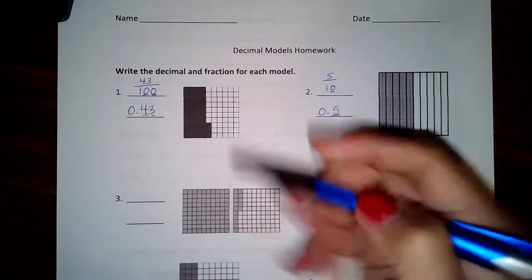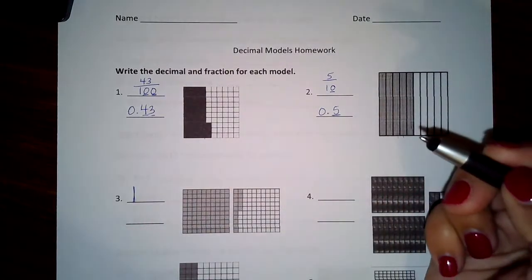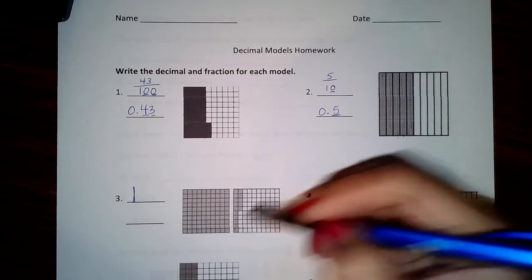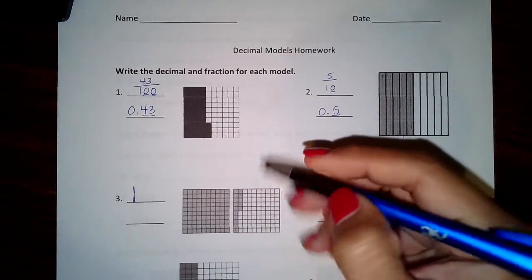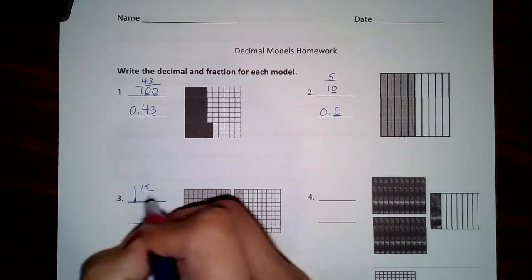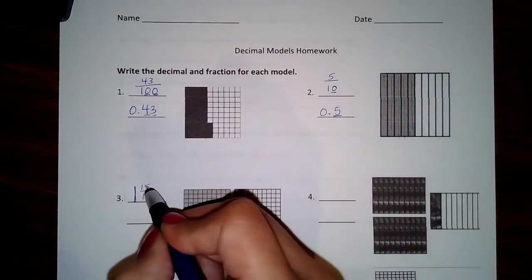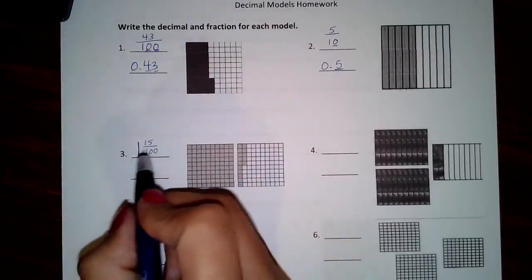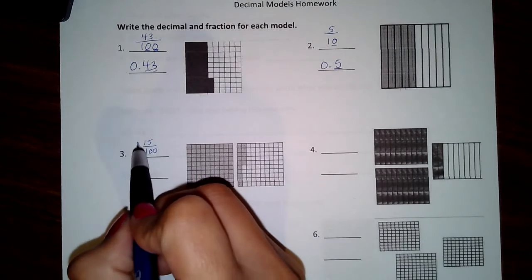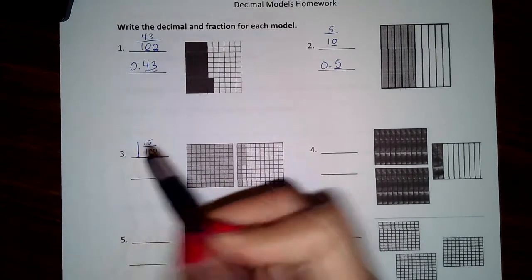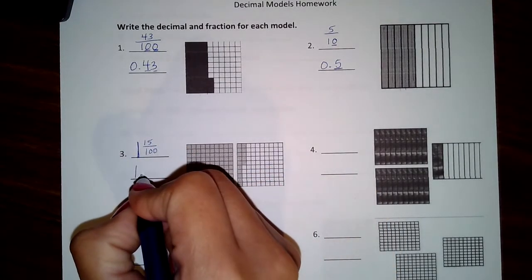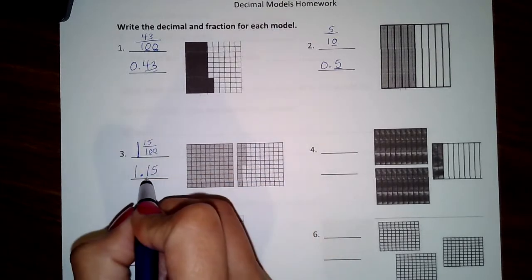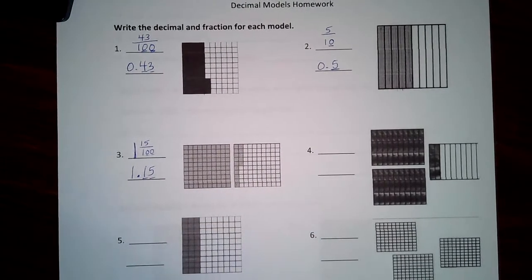Here we have one whole number shaded. That's a 1. Then we have 1, 2, 3, 4, 5, 6, 7, 8, 9, 10, 11, 12, 13, 14, 15 out of 100. So that's 1 and 15 hundredths. That's actually called a mixed number because there's a whole number mixed together with a fraction. So how do you write that as a decimal? 1 and 15 hundredths. There are two zeros there, so there are two spaces after the decimal.